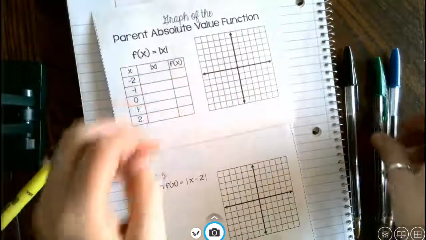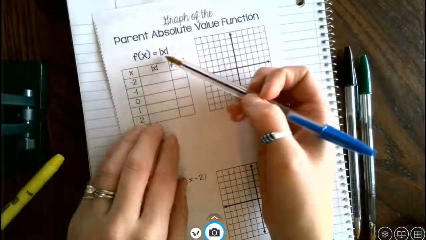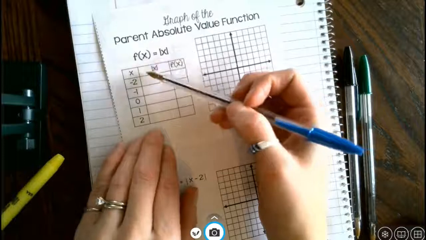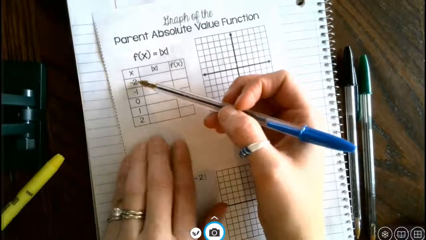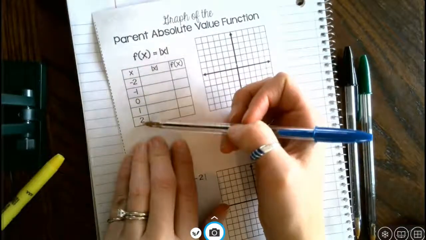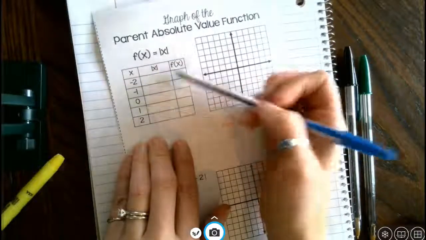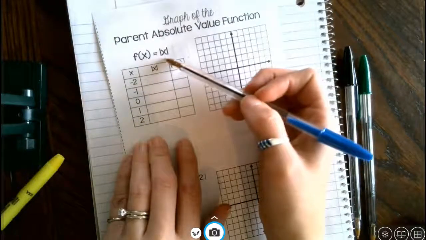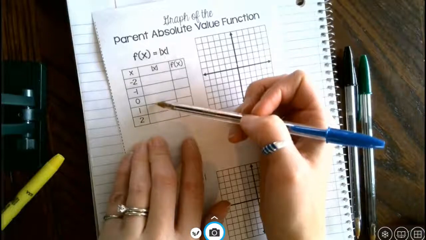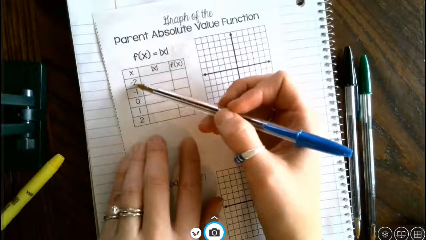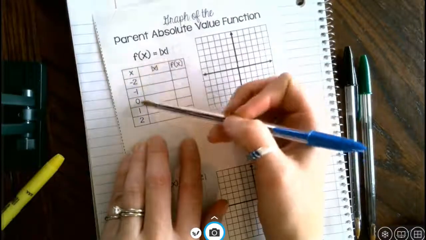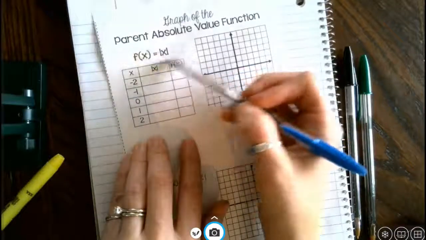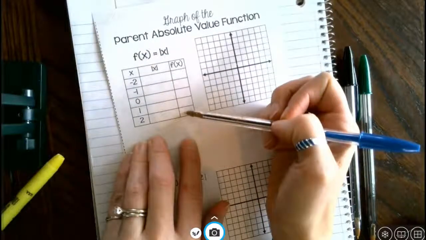Okay, so when I'm given something like this, you generally want to start with your own x values. And here they gave them to us. So we're going to look at -2, -1, 0, 1, and 2. But if you weren't given this table, when you're told to graph something, you can always just come up with your own x values. So what we do now is we plug each of these x values into our equation, which is right here, and we come up with our answer.